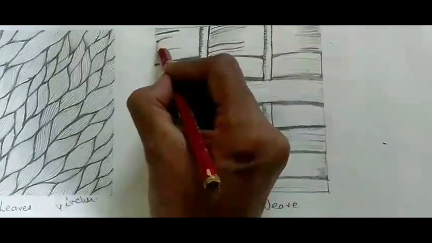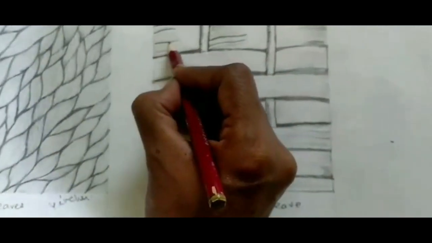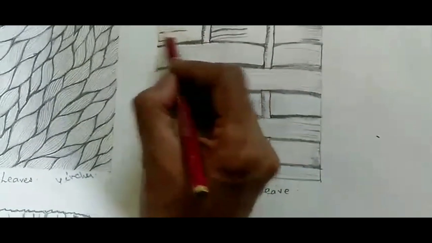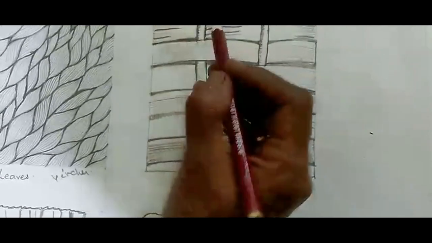So how do I do it? Just start with the dark with pressure and just leave it. Start with the dark and just leave it. The rest of it has to be very light parallel hatching.